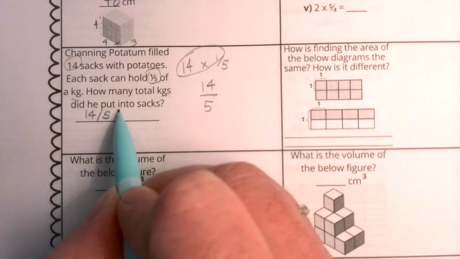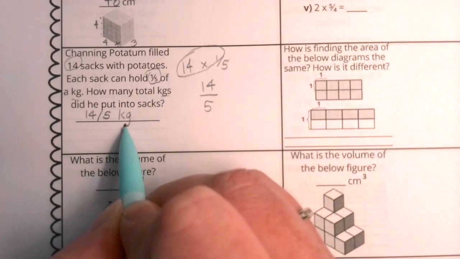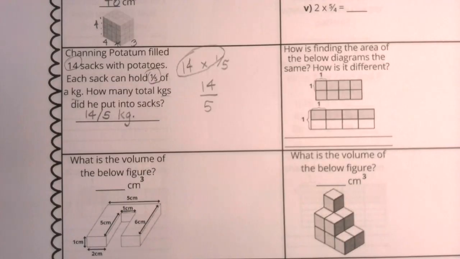And what does that number mean? Well, that means kilograms. That is the total quantity of kilograms that he puts into the 14 sacks.